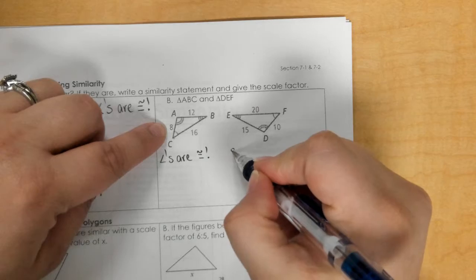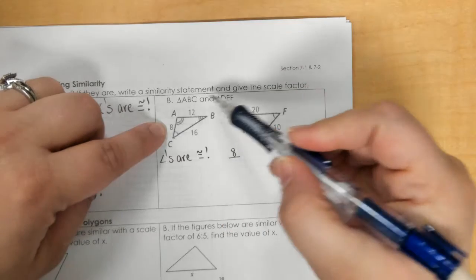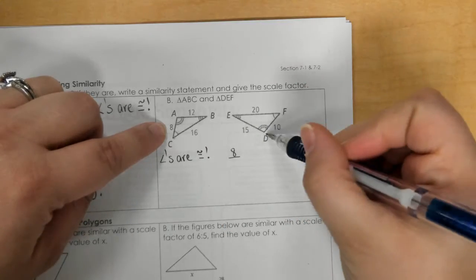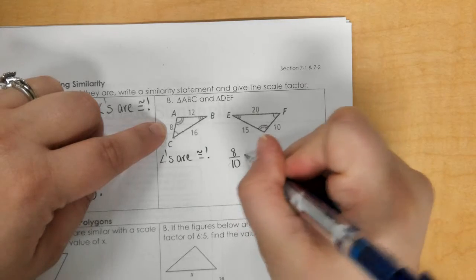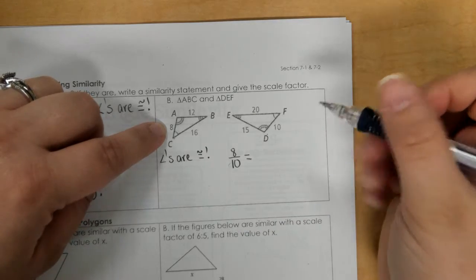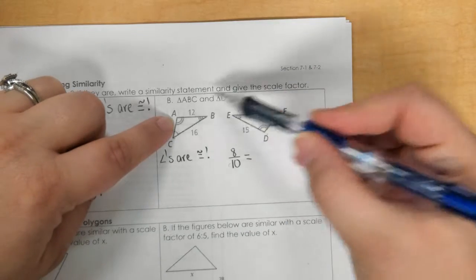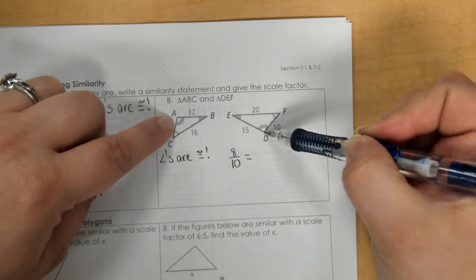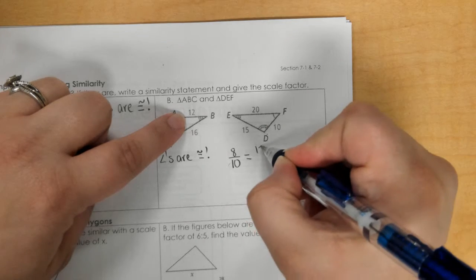So AC, which is 8, would be DF, so 10. And then we would compare AB to DE, so 12 over 15.